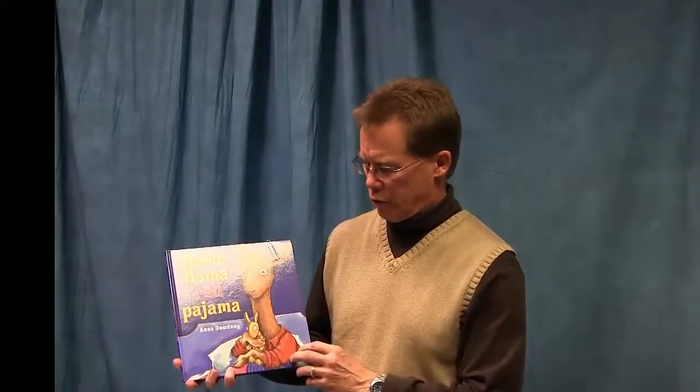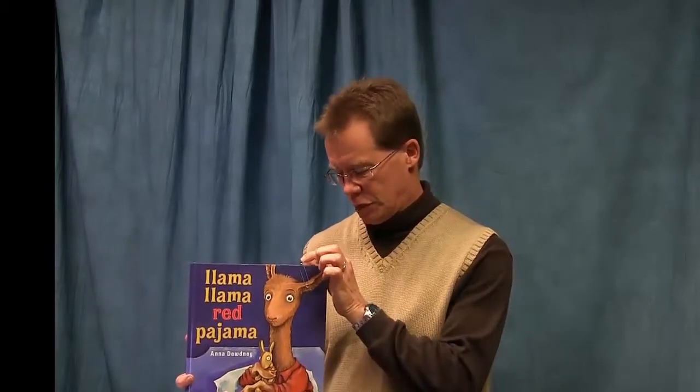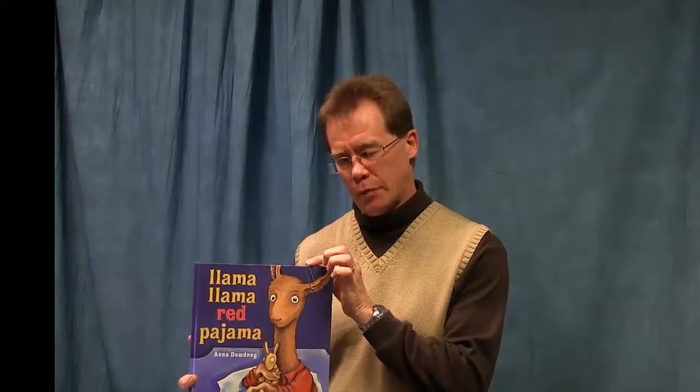Let me show you a different book. This one is called Llama Llama Red Pajama by Anna Dewdney. This is a wonderful read aloud. It's full of emotion. It's about a young llama who's a little afraid to go to sleep by himself. Now you'll notice here that I've put a small paper clip in the upper corner.